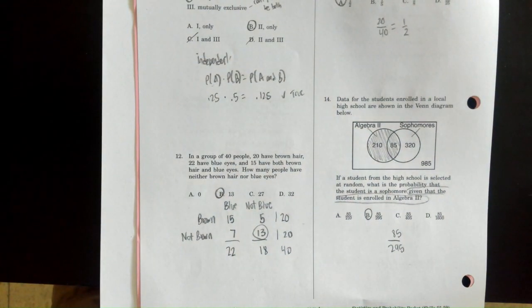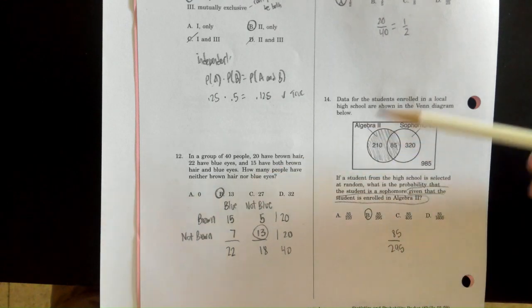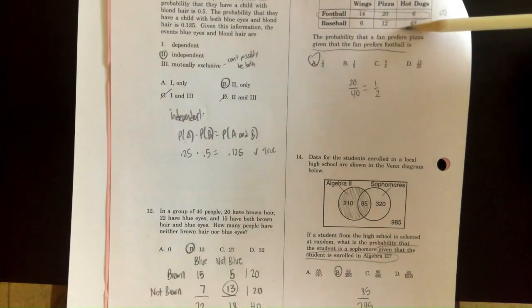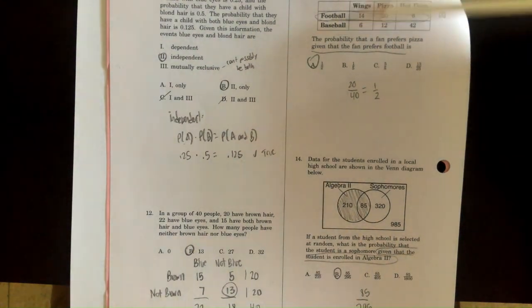Number 12, in a group of 40 people, 20 have brown hair, 22 have blue eyes, and 15 have both brown hair and blue eyes. How many people have neither brown hair nor blue eyes? As soon as I read this question, I picture making a table, kind of like in question number 13 here, that puts the groups into rows and columns.